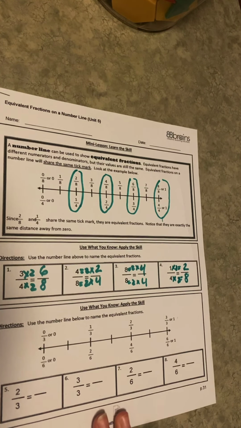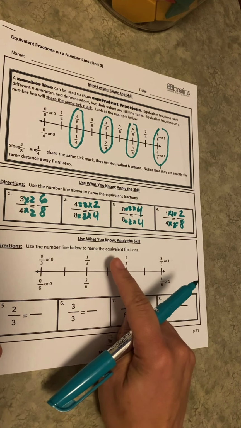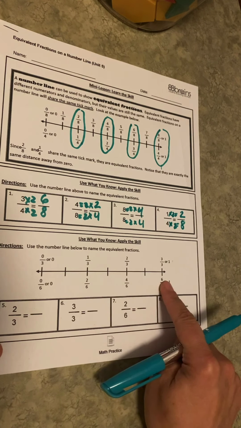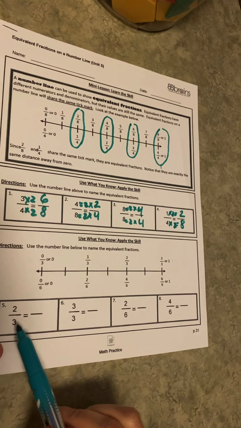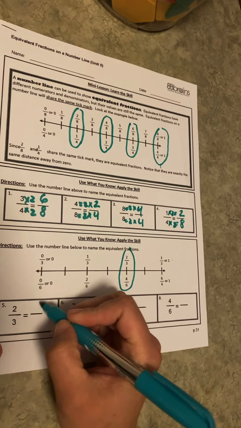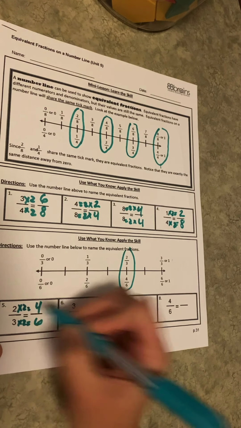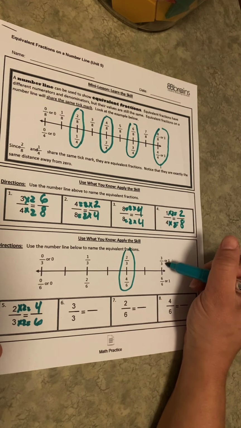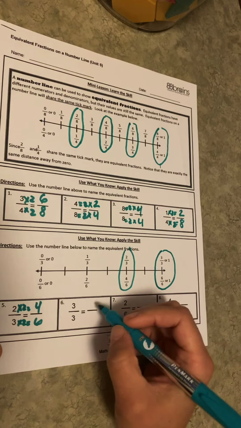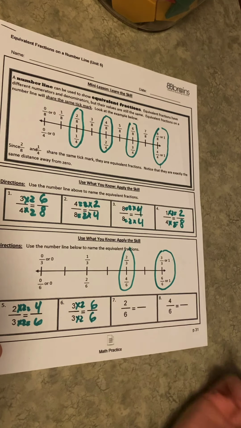Okay? And then here you can see, again, the number line I just showed you. So here's my thirds, and then I break up the thirds, and I get 6 parts right here, like I just showed you. So if I want to find an equivalent fraction for 2/3, I look for 2/3 here, and I see that 4/6 is at the same location. So, and then I multiply by 2. Okay. Then 3/3, I look at 3/3 here, and I see that 6/6 is right below 3/3 because they're both equal to 1 whole. Okay. So 3 times 2 is 6, and 3 times 2 is 6.